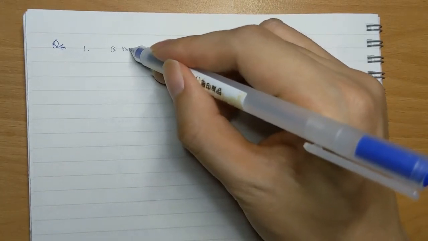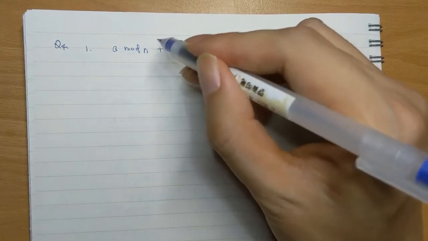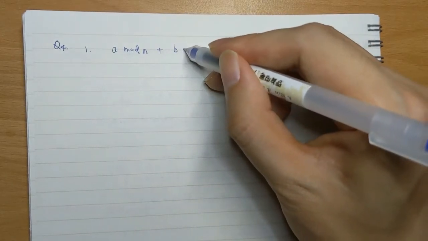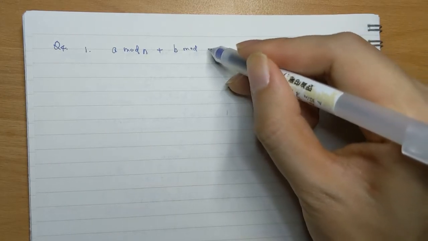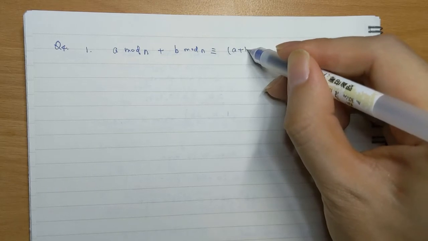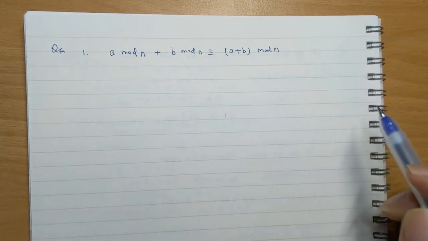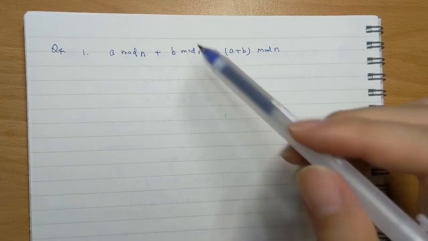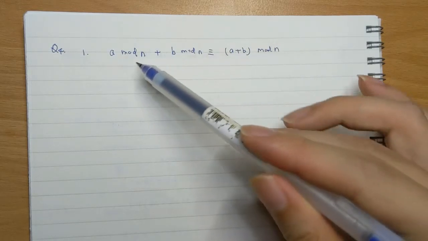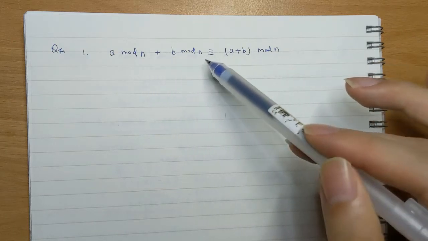First, I need to prove A mod n plus B mod n is congruent to A plus B mod n. So this says where you put modulo n is not important.